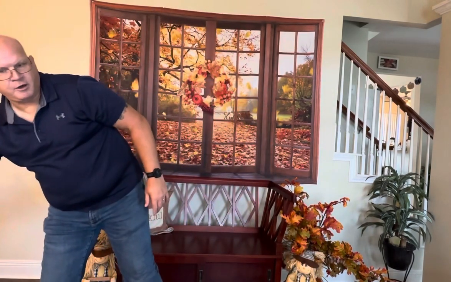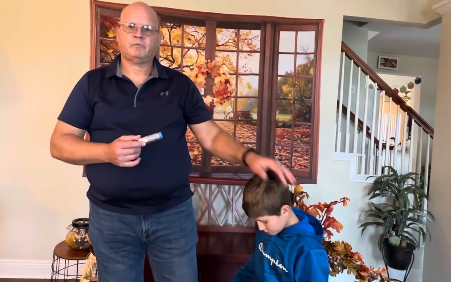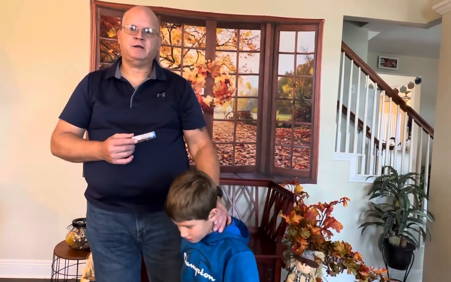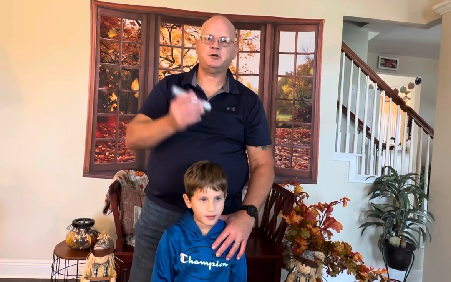The EpiPen auto-injector. The third life-saving technique that I would like to discuss is the use of an EpiPen auto-injector. It is used in case of an emergency allergic reaction. The EpiPen is usually kept in the school's office.